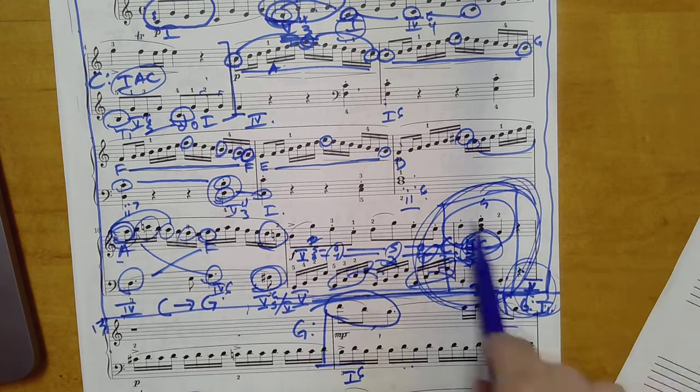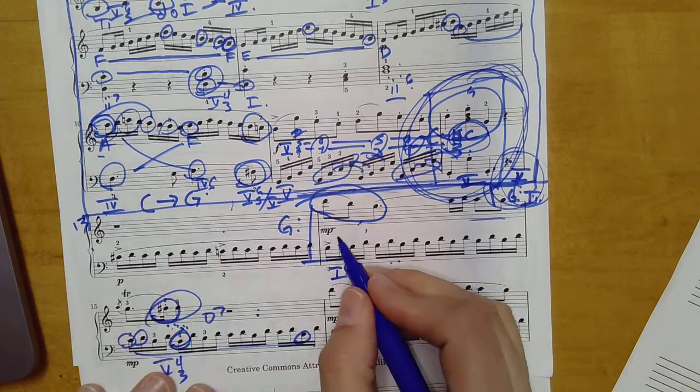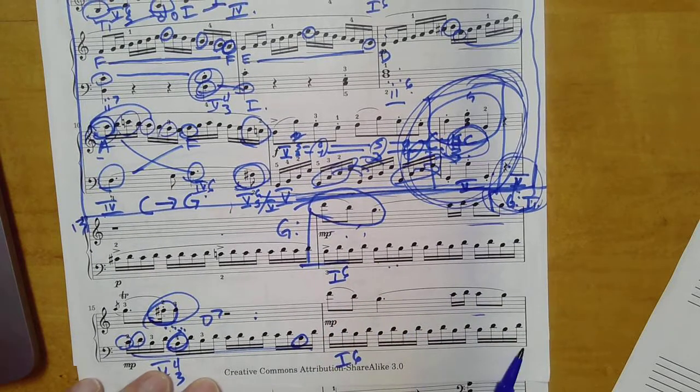Half cadence on G. Now let's listen to what happens next. As we talked about, by this point we are actually in the key of G.